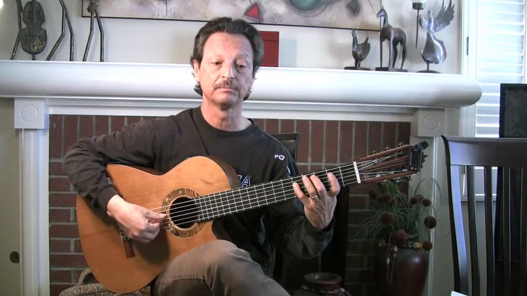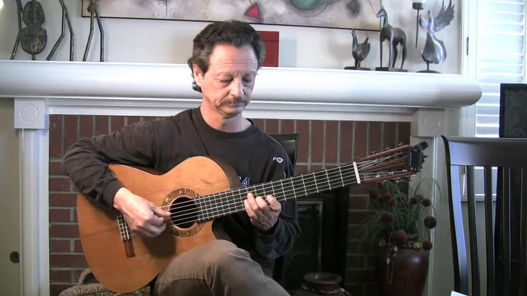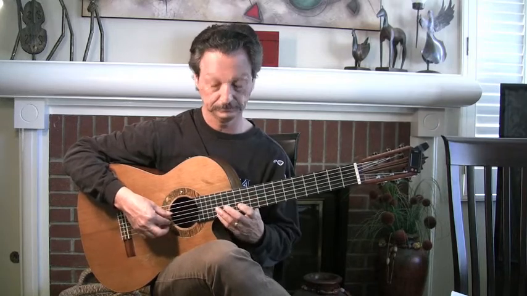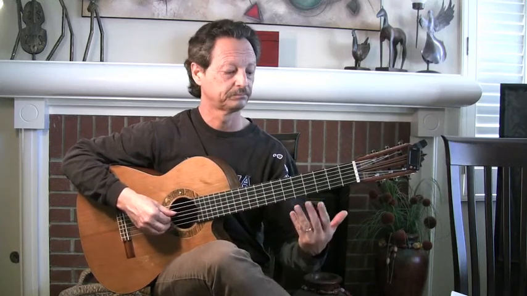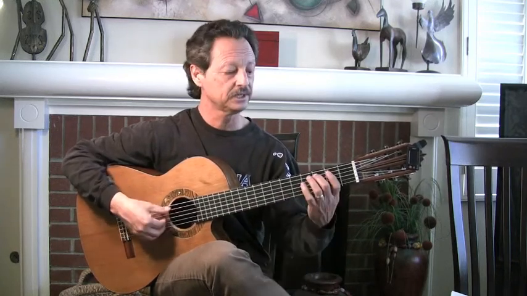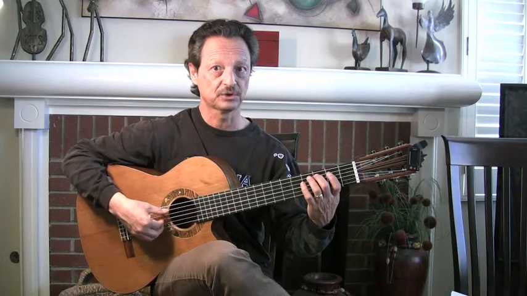The longer part of learning all of this, or the more time-consuming part, is to learn where all those notes are located all over the instrument. That we probably won't cover all of those fingerboard parts. Next is a diminished triad.